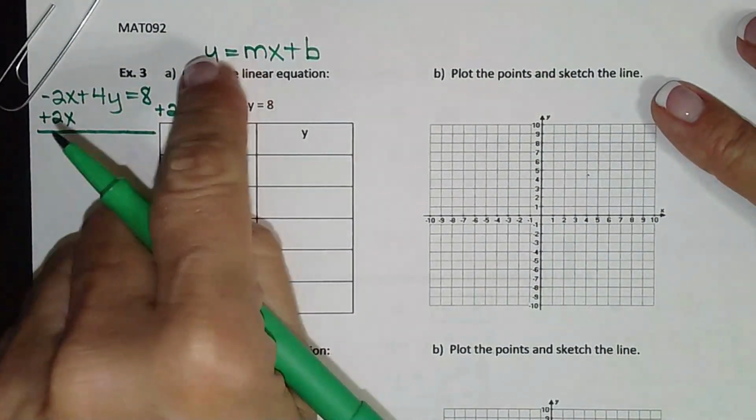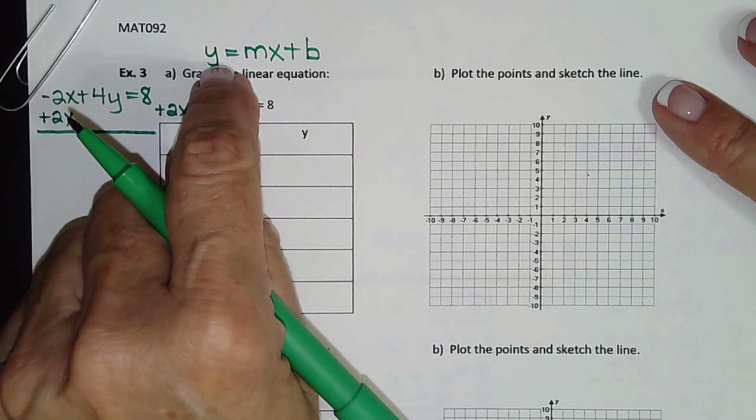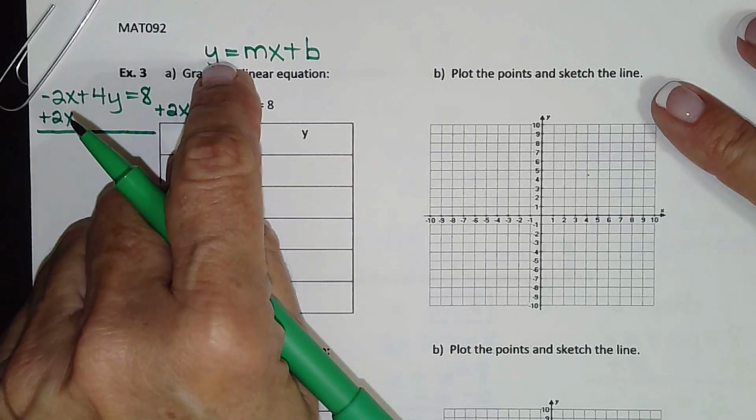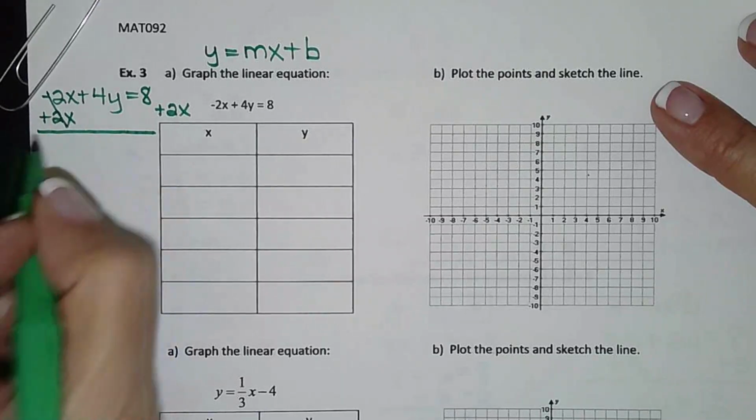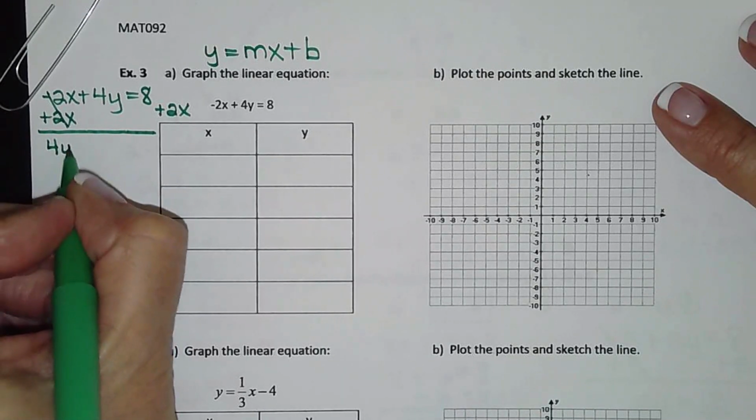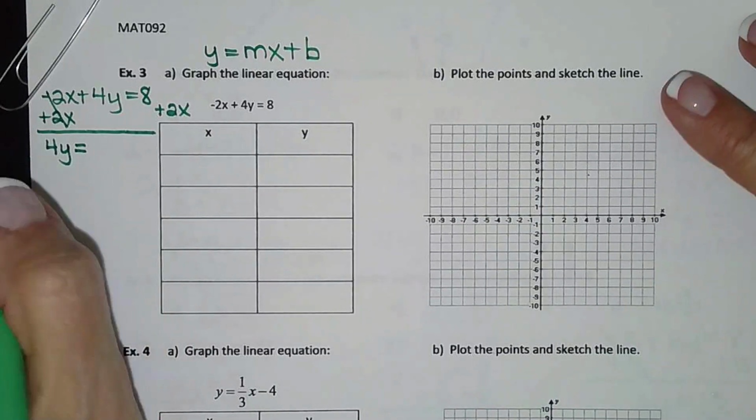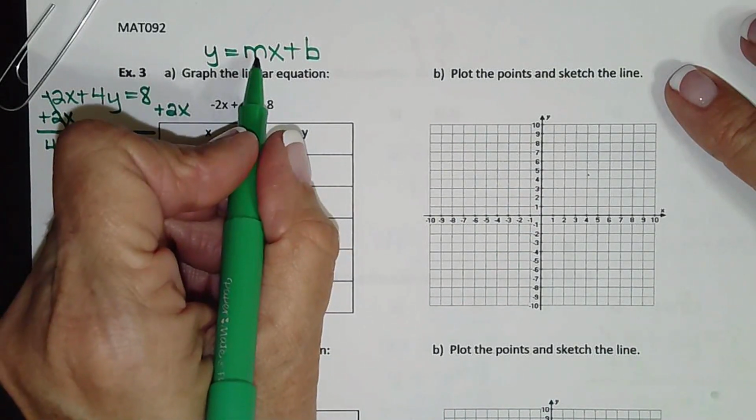And why are we doing that? Because we need y alone to make a table. So now we almost have it alone. We just got to get rid of that 4. And we need our x first.